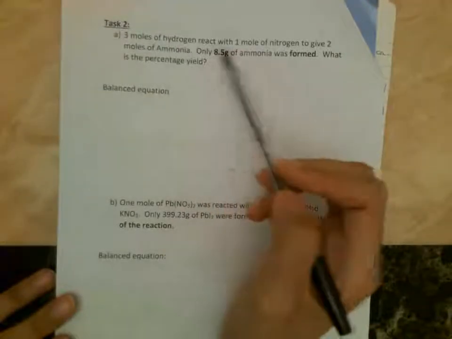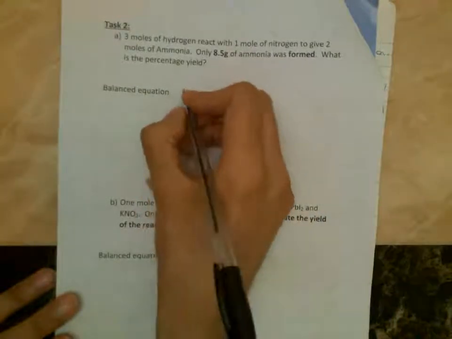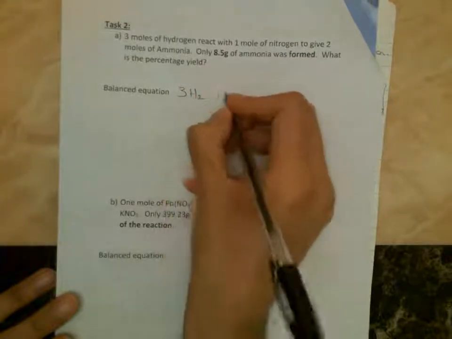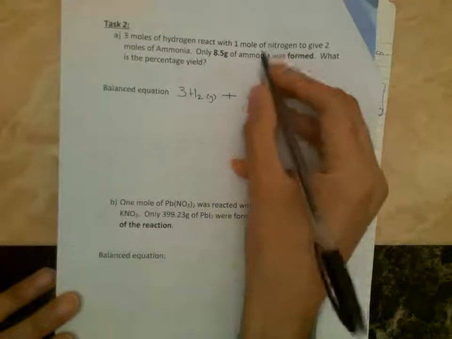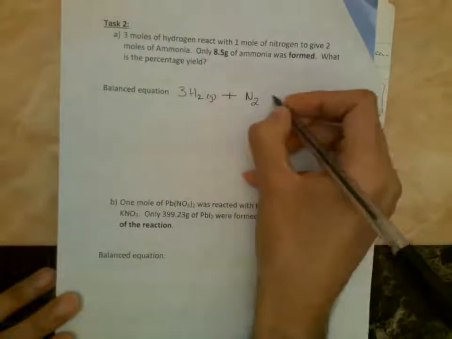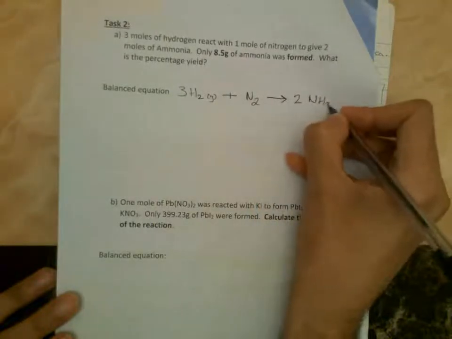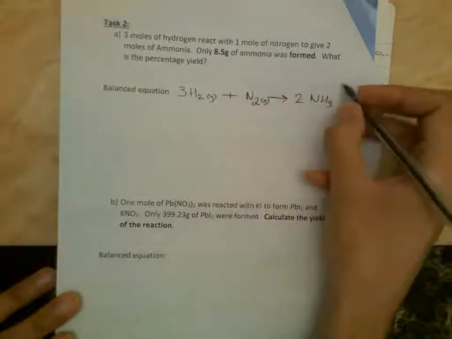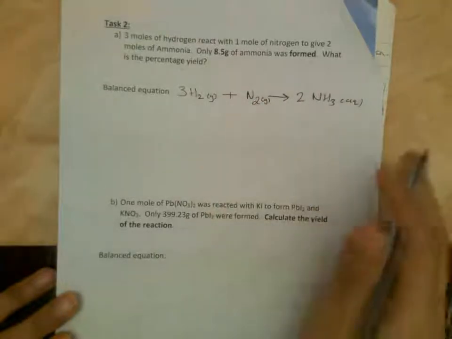So task 2, again, relies on the same principles. We've been told that 3 moles of hydrogen react with 1 mole of nitrogen to give 2 moles of ammonia. So 3 moles of hydrogen, don't forget state symbols, react with 1 mole of nitrogen to give 2 moles of ammonia.